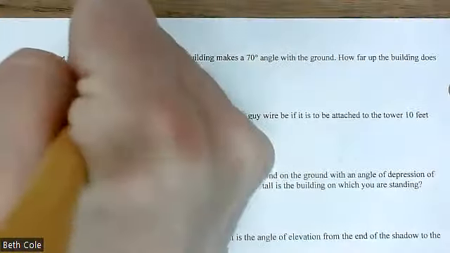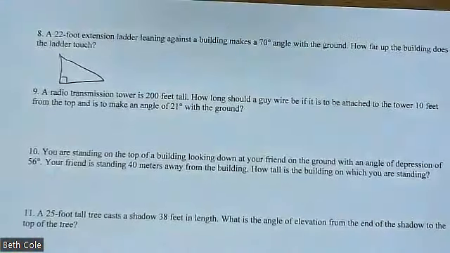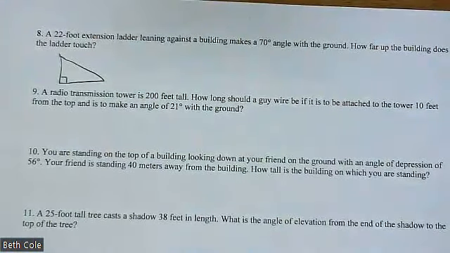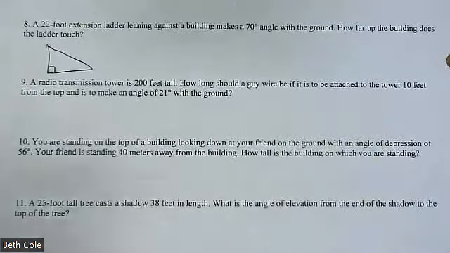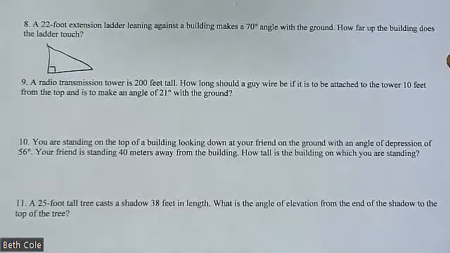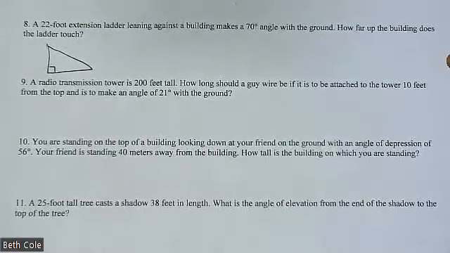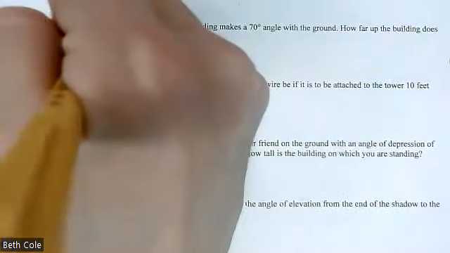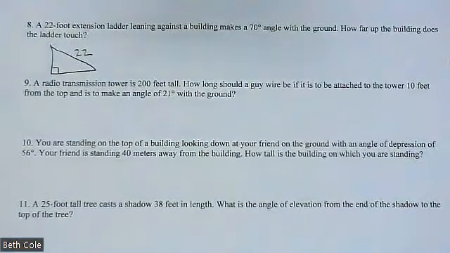All right, draw a right triangle. All right, so for this one, a 22-foot ladder is leaning against the building. Where does the 22 go? You have to imagine the ladder leaning against the building. It's the hypotenuse. Good. The ladder leans against the building.